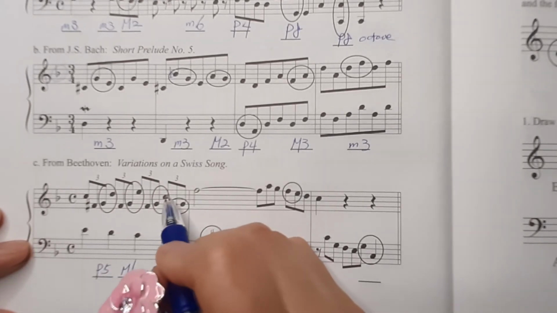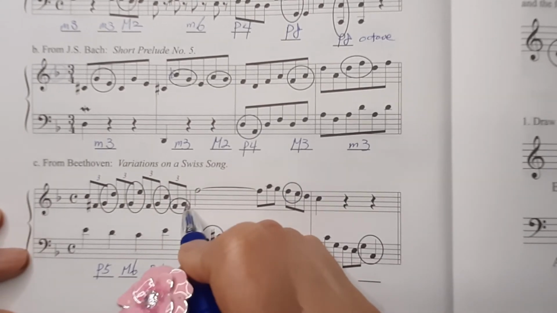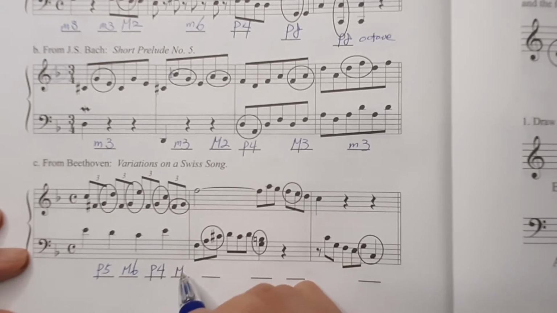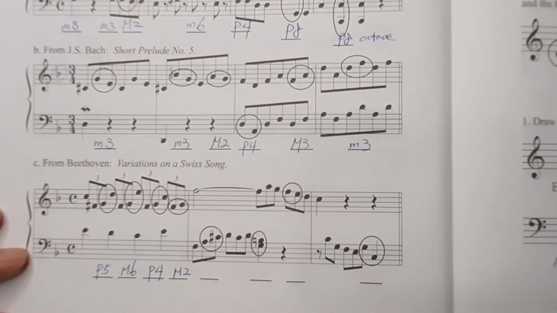Here we have G and C. Perfect 4. F and G. Major 2. Why is that? In the key of F major, the bottom note is F, right? There's only B flat. G belongs in the key of F.